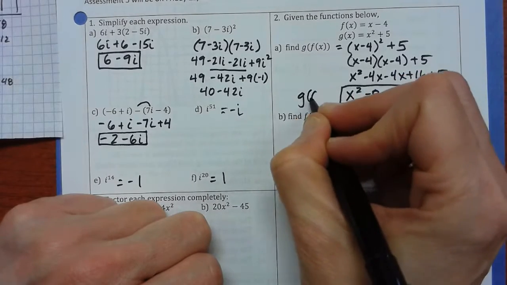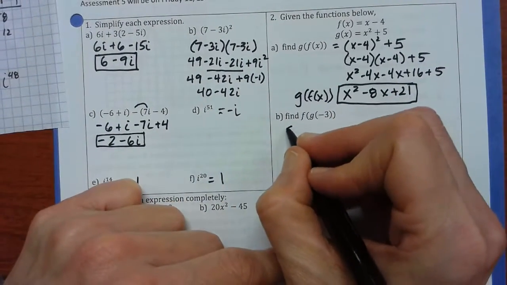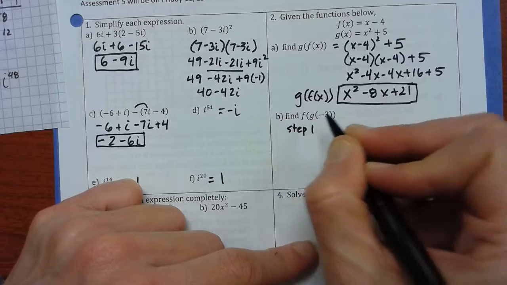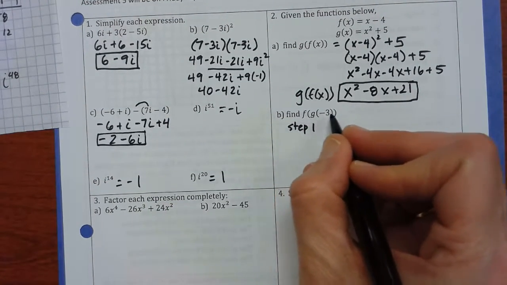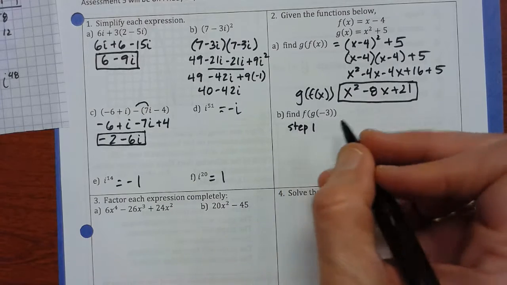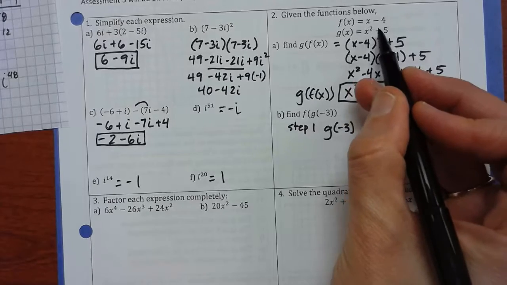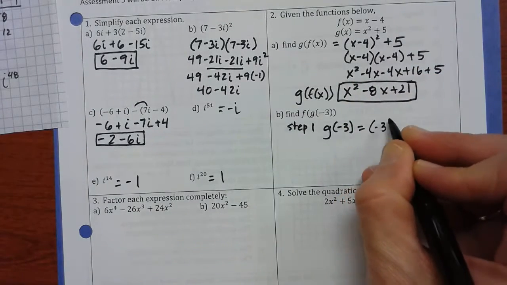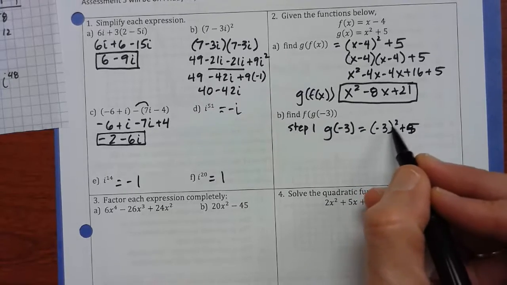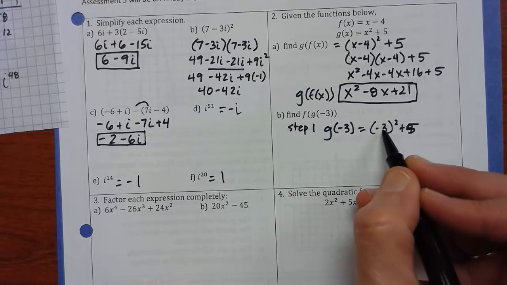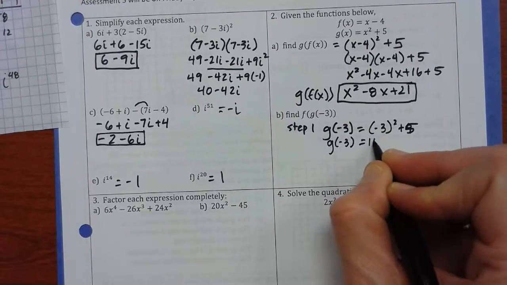That's g of f of x. Okay, part B I'm going to do in 2 steps. I find it's hard to do it all in one step, so I sort of see these as parentheses, and I'm going to do what's inside the parentheses first. So the first thing I'm going to do is g of negative 3. That means I grab the g equation, this one, and I plug in negative 3. Oops, plus 5. So this is 9 plus 5. Negative 3 squared is 9 plus 5, so g of negative 3 is 14.